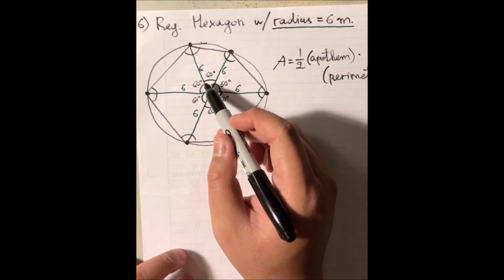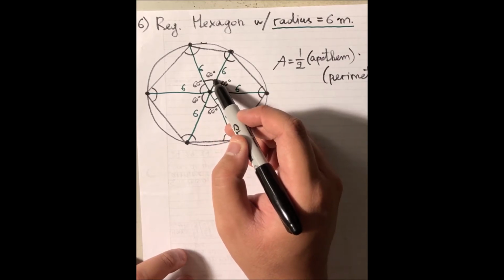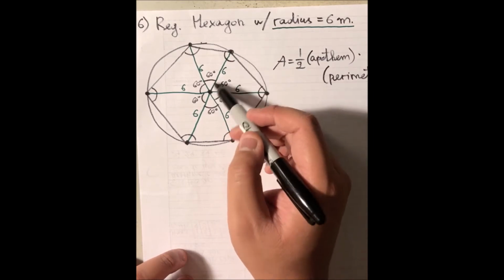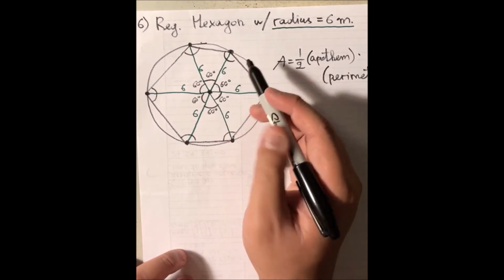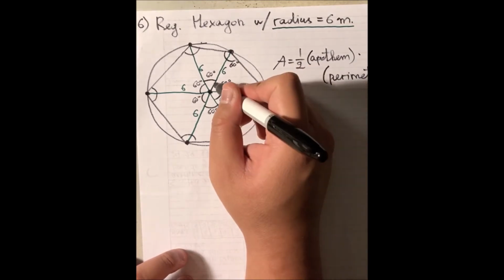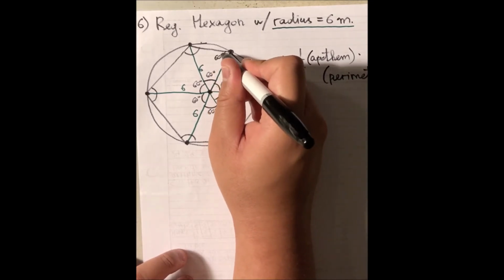Using the alternate interior angles theorem, if this angle right here is 60, then on the other side of this transversal in the green, aka the radius, this angle here also has to be 60. If this angle is 60, then by the same theorem, this angle here is also 60.